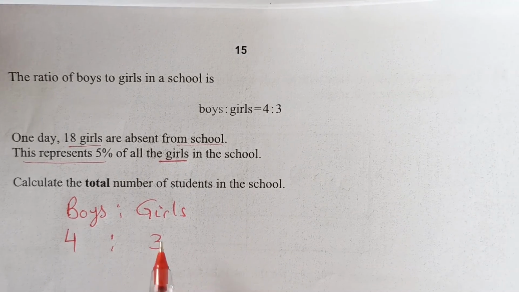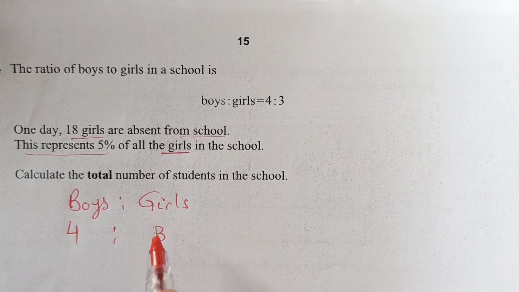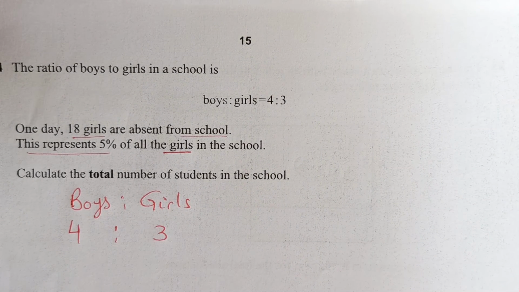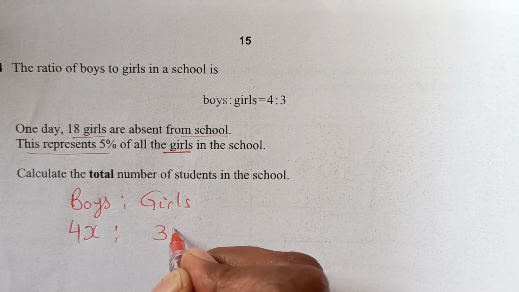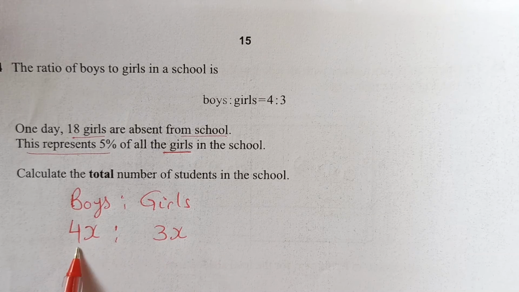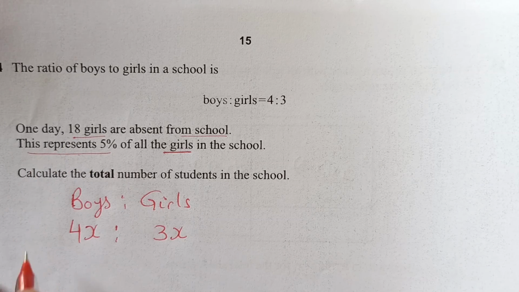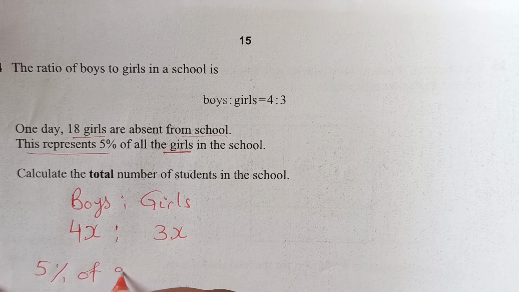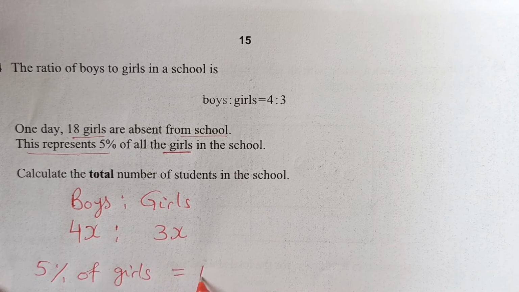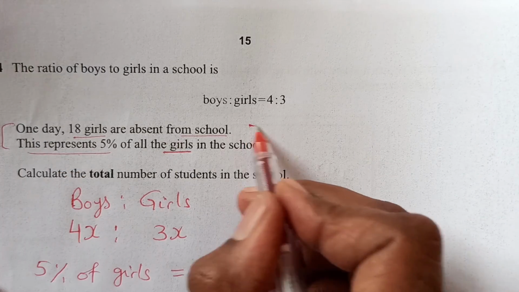So we don't know exactly the number of boys and girls, but the ratio is there. So we can take it as 4x and 3x. So that means they are going to be multiples of 4 and multiples of 3. Now we are given that 5% of all girls is equal to 18.